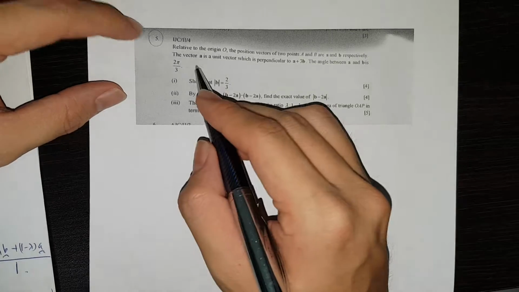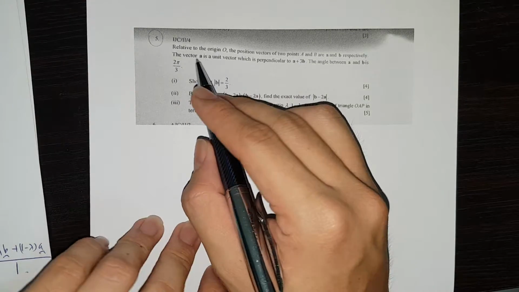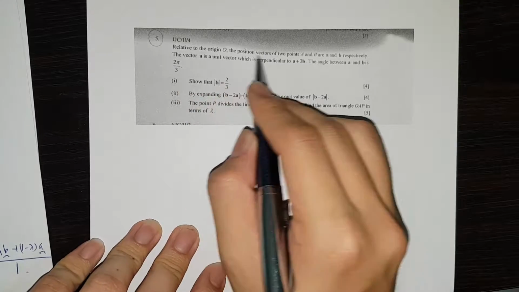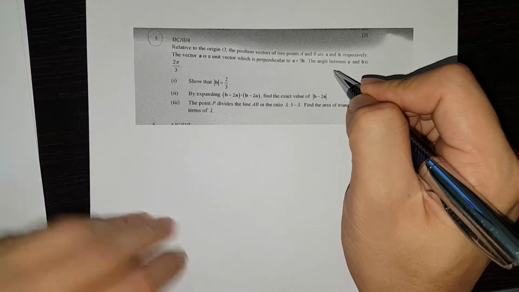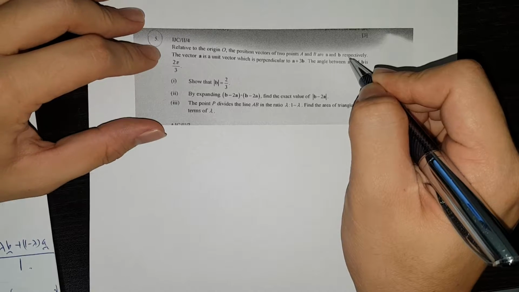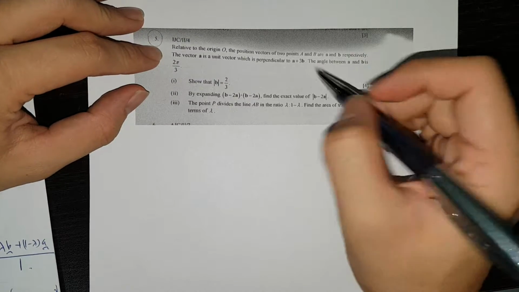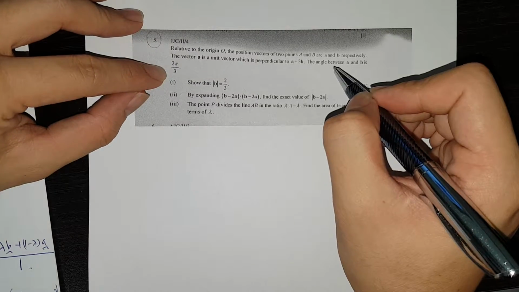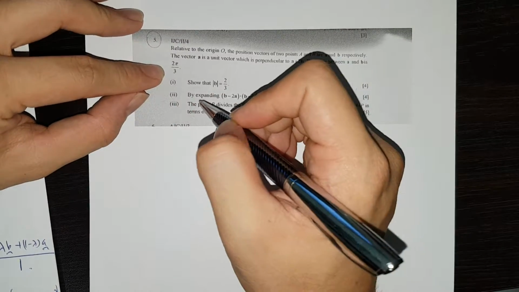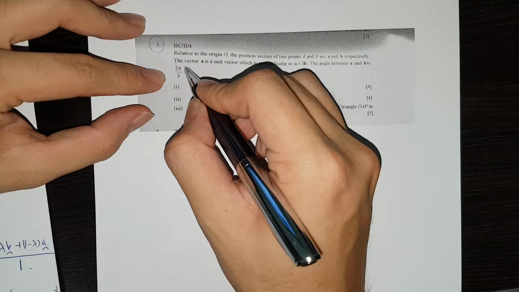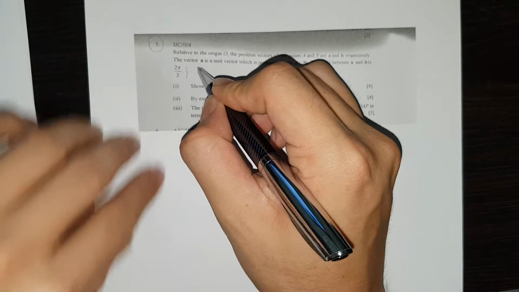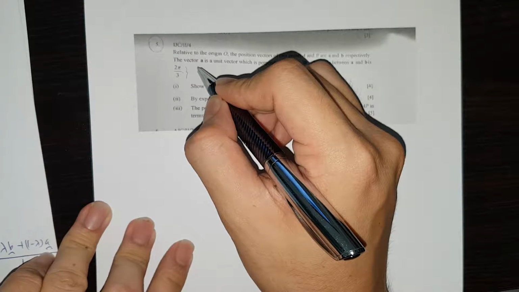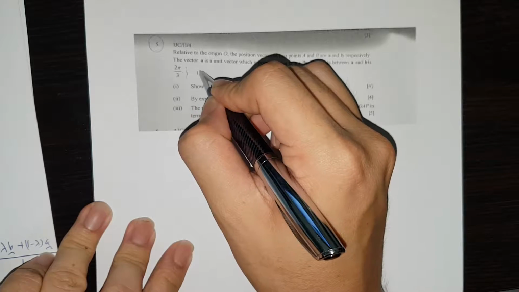So basically now the question states that relative to the origin O, the position vectors of two points A and B are a and b, and a is a unit vector which is perpendicular to a plus 3b. The angle between a and b is 2π/3. This is actually a special angle. You have to pick it up. This is 120 degrees, right? So it's a special angle.